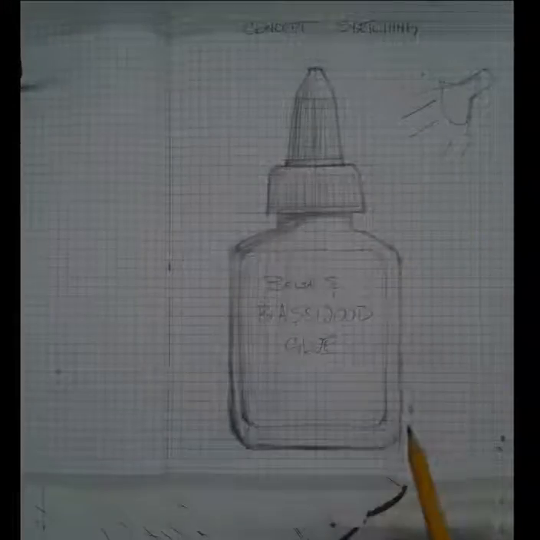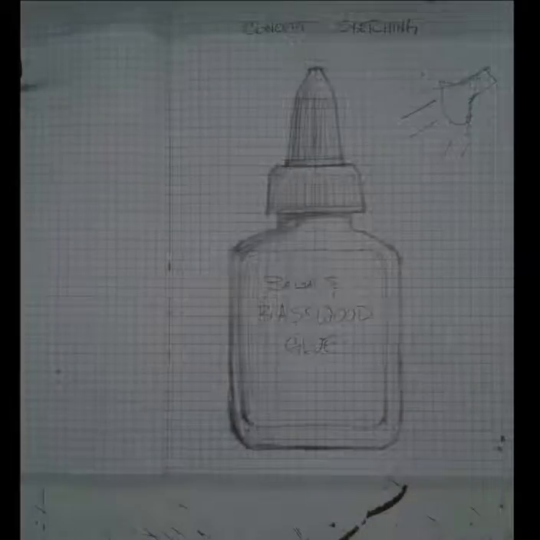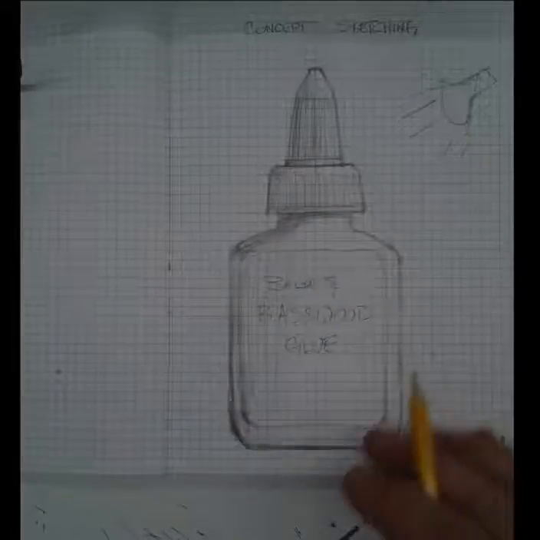What you're going to do now is choose an object to draw that's at your table or at your desk, and draw that one as best you can. If you need help, talk to a friend, or ask me or your teacher over, and we'll do what we can to get you started in the right direction here.